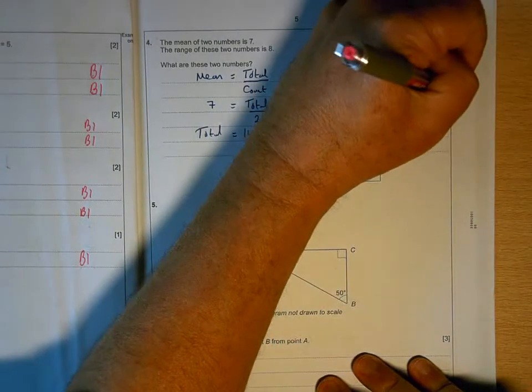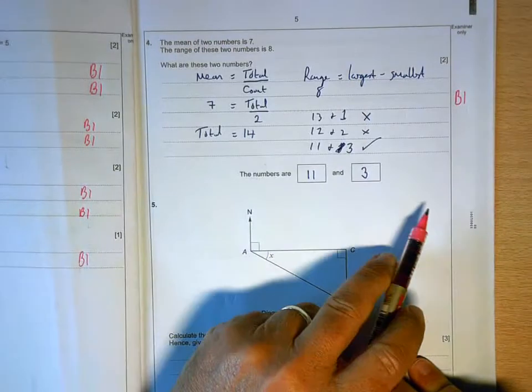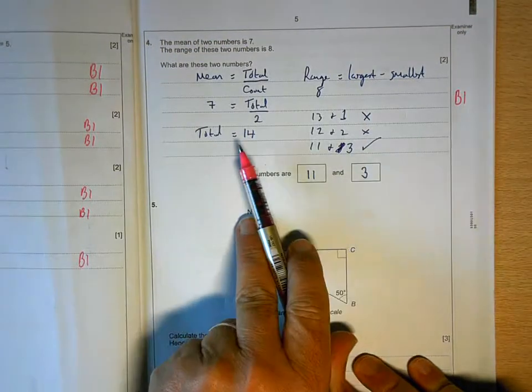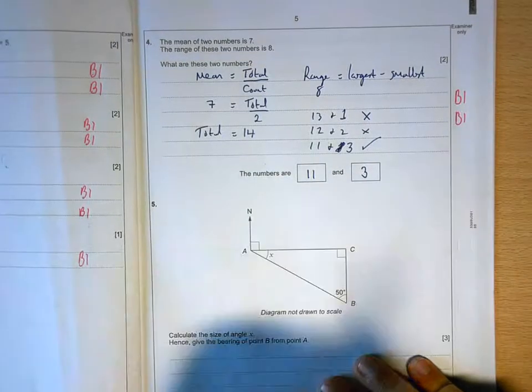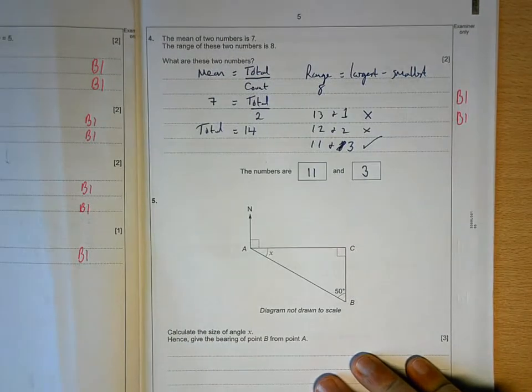Okay, you get 1 mark if you correctly picked a pair of numbers that add up to give 14, and then if they also subtract to give 8, you get the 2nd mark.